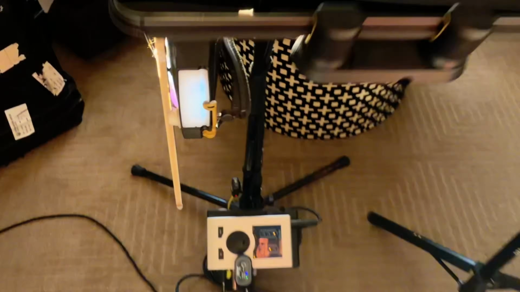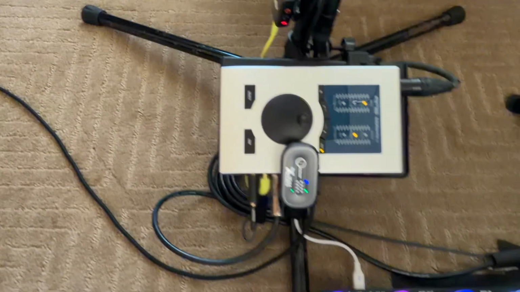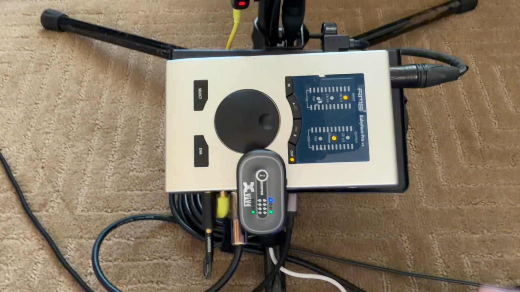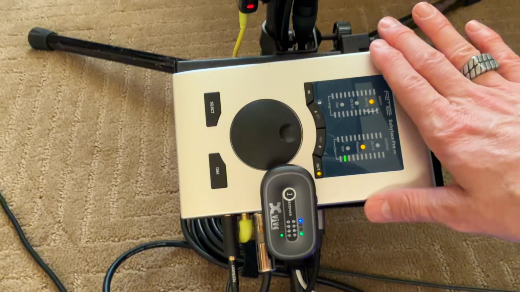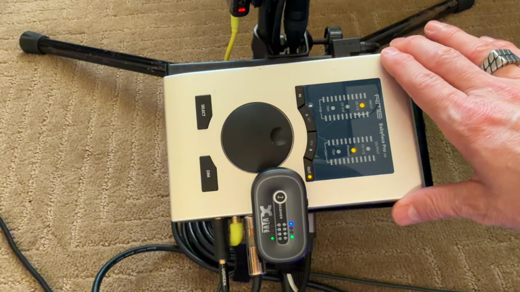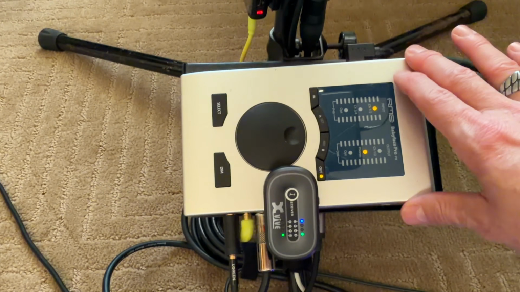Let's go down. This is the RME Babyface Pro FS. Very, very nice audio interface. Very solid, works very well.